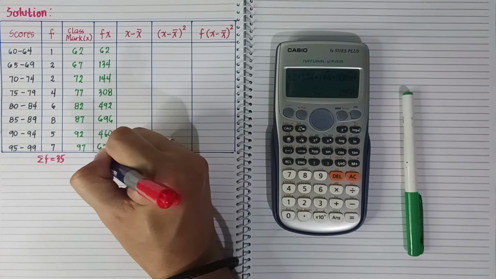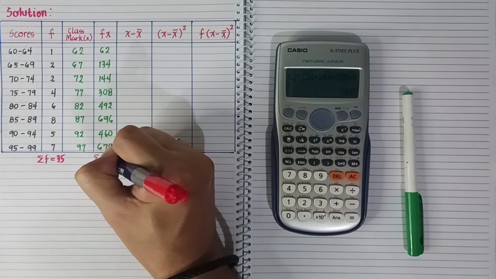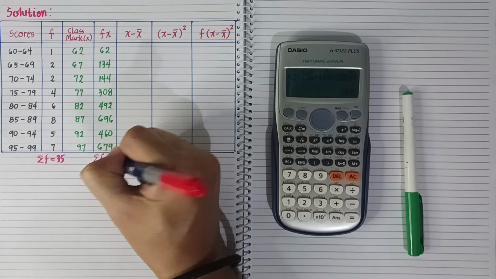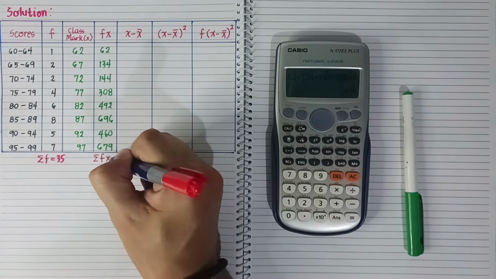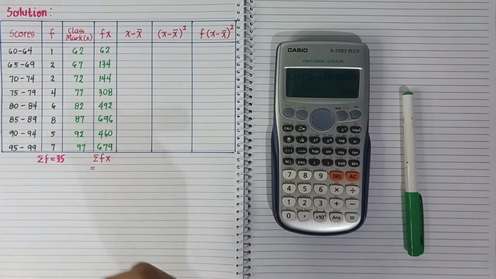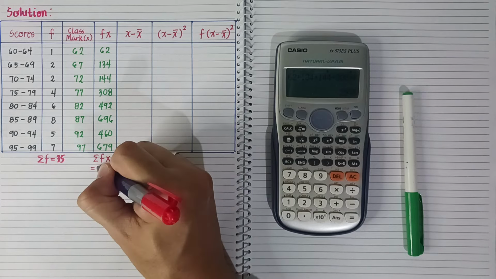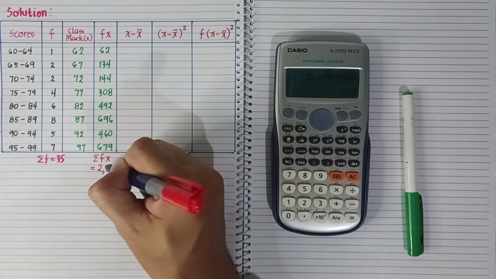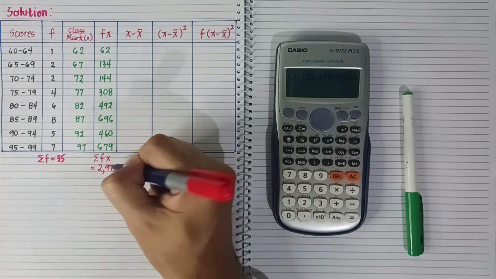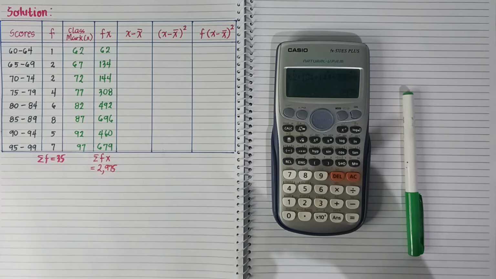So summation of fx equals 2,975. Nasundan ba ako, guys?